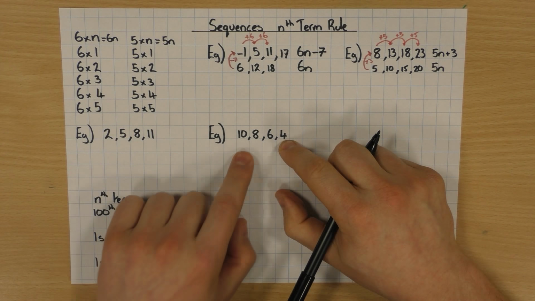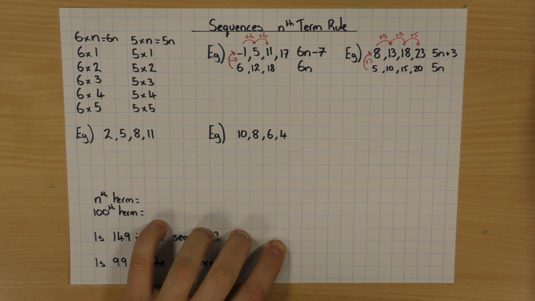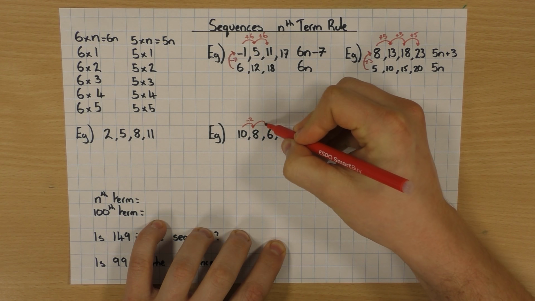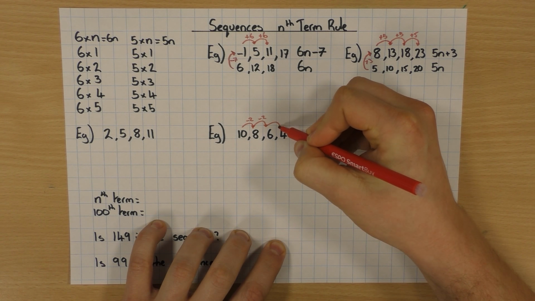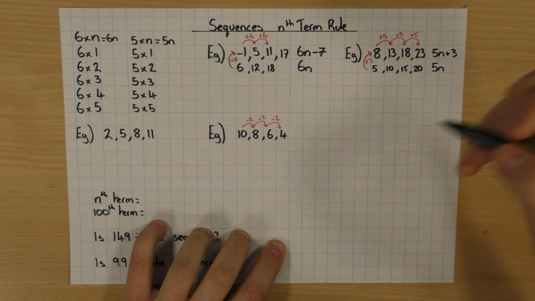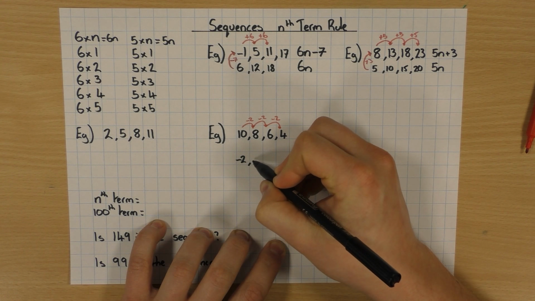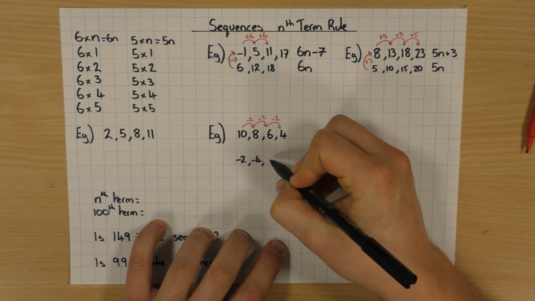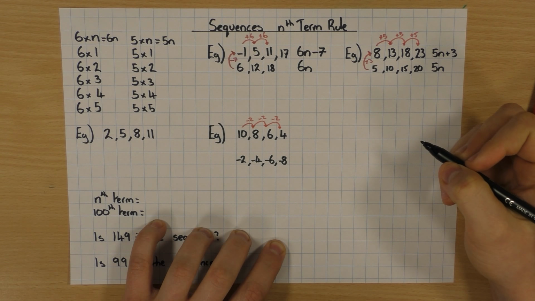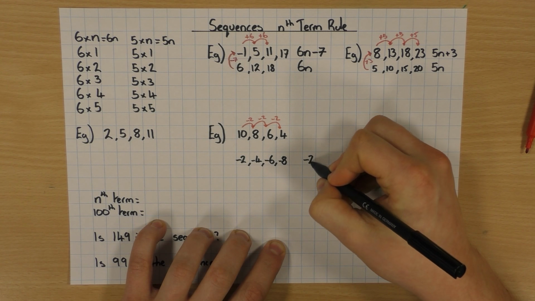I'll come to this one in a second. I'll jump to this one. So this one here, this one is decreasing. So what's happening here? Well, we're taking away 2 each time. As you can see, we're taking away 2 each time. So what sequence goes down in 2s? Well, the minus 2 times table, which is exactly the same as the 2 times table, except it's negative. So minus 2, minus 4, minus 6, minus 8. And what is the nth term rule for the minus 2 times table? Well, as you probably guessed, it's just minus 2n.